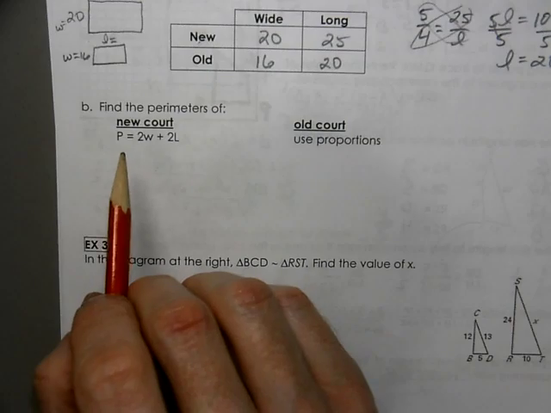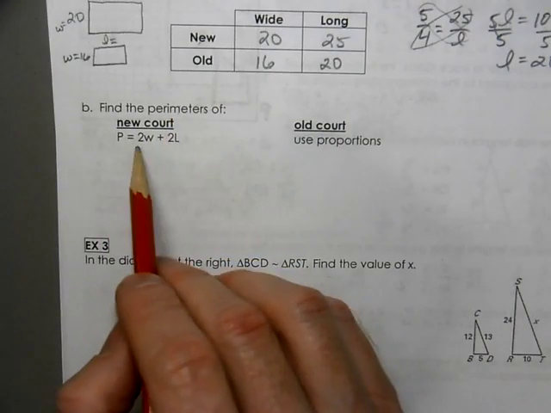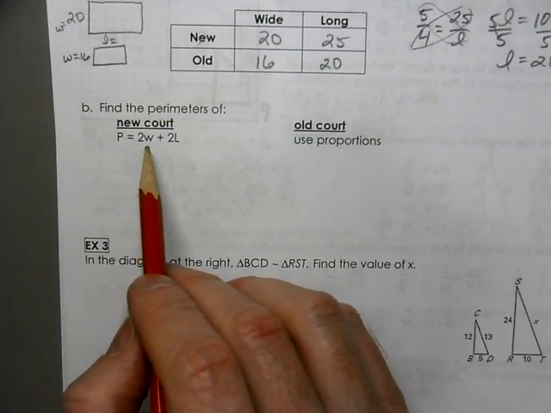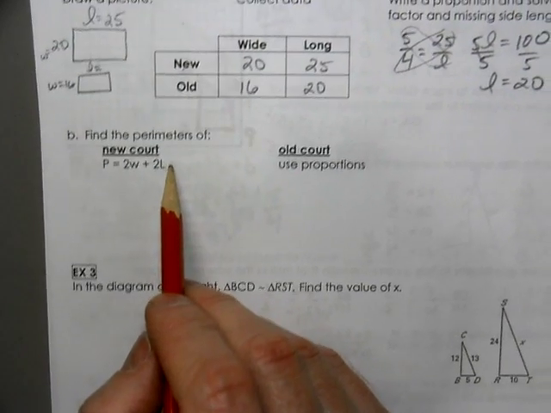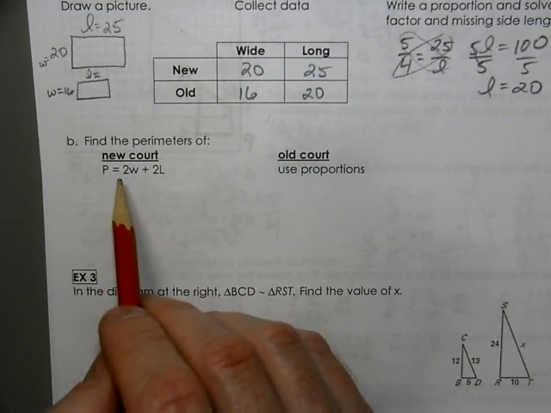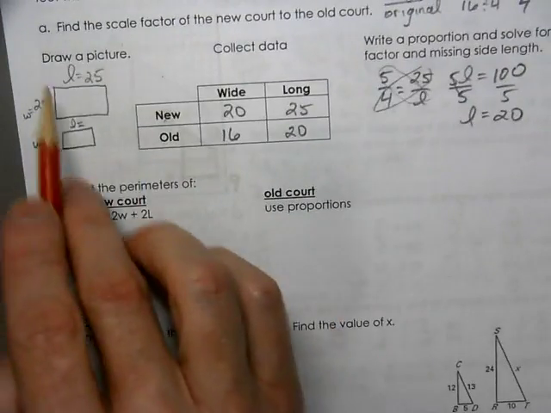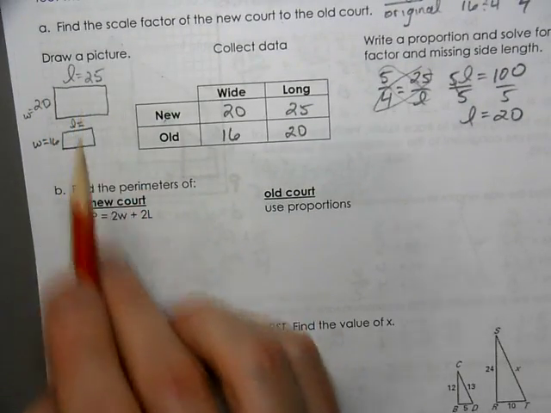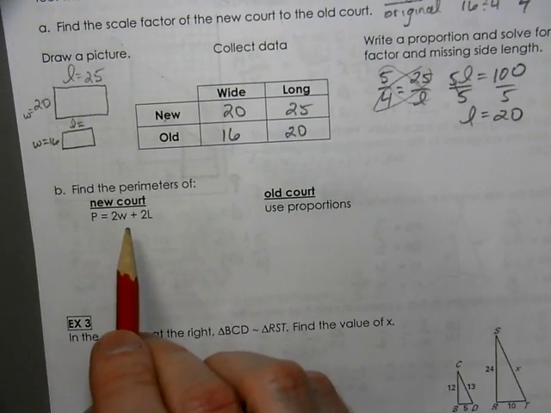So let's come on over to the new court. We're going to find the perimeter. Well, there's a formula for a rectangle perimeter, and that's 2 W's because there are 2 widths in a rectangle and 2 lengths in a rectangle.